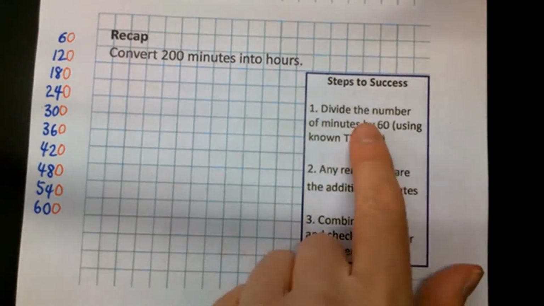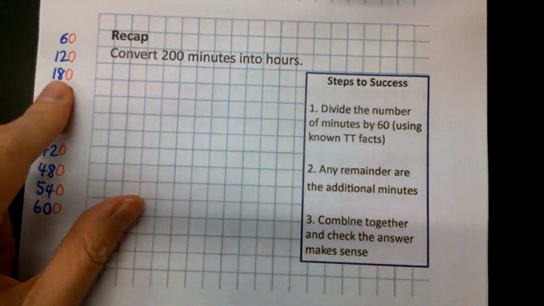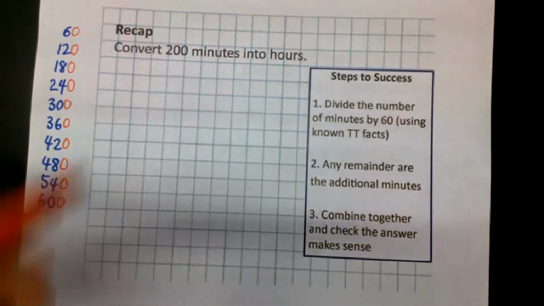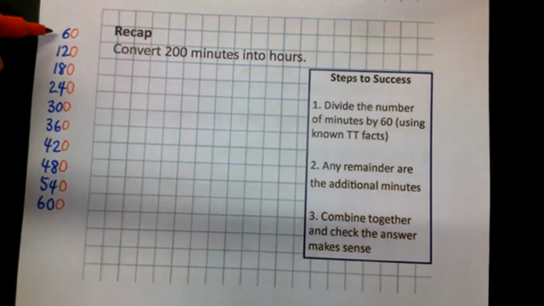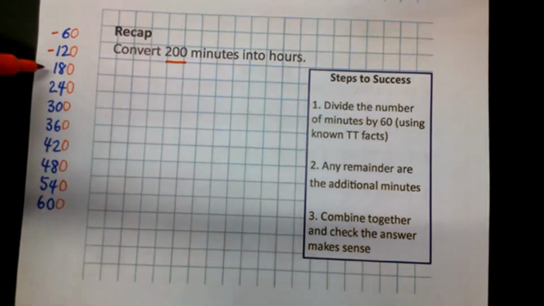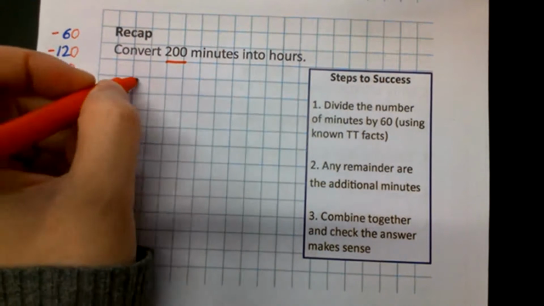First, divide the number of minutes by 60. So we're going to see how many groups of 60 fit into 200. Let's see. I'm going to go over to what I've written here. I'm going to get as close to 200 as possible without going over 200. So that's 240. So that's 180. 6, 12, 18. So that's 3 hours.